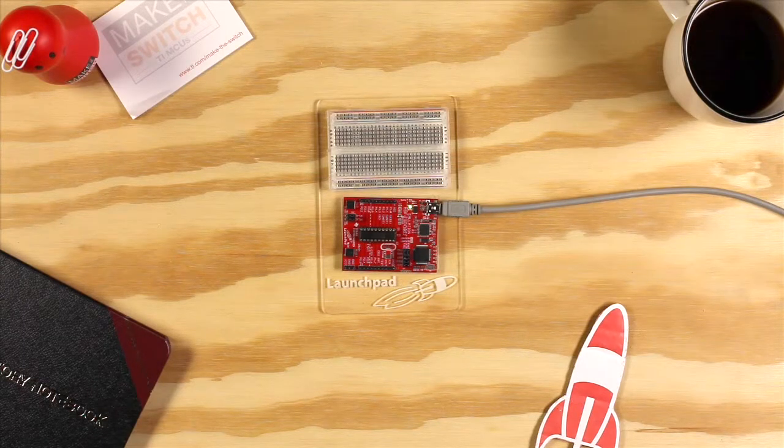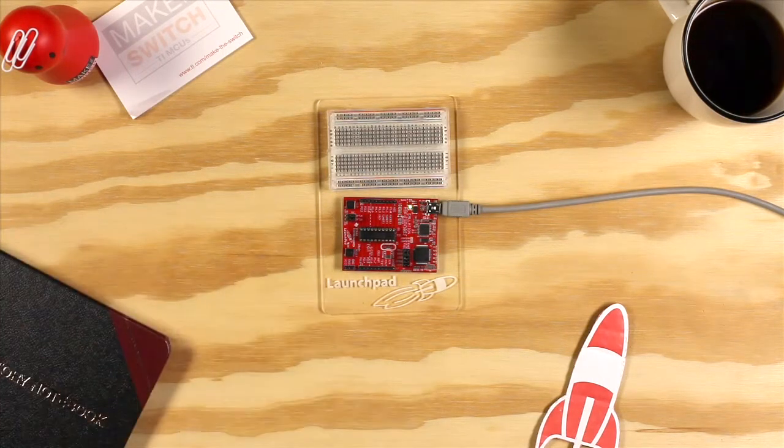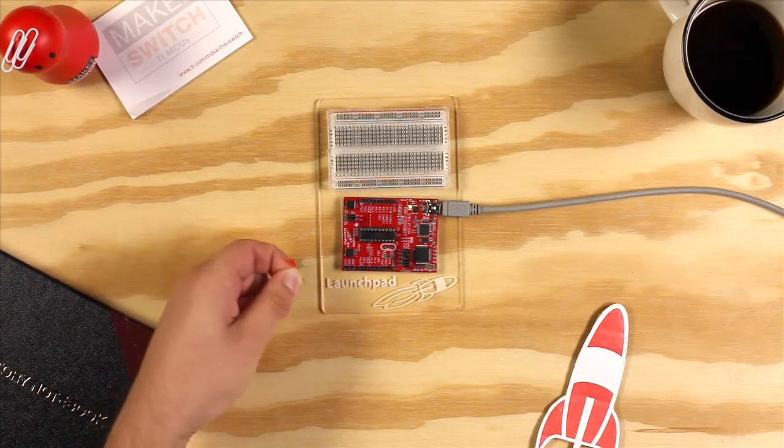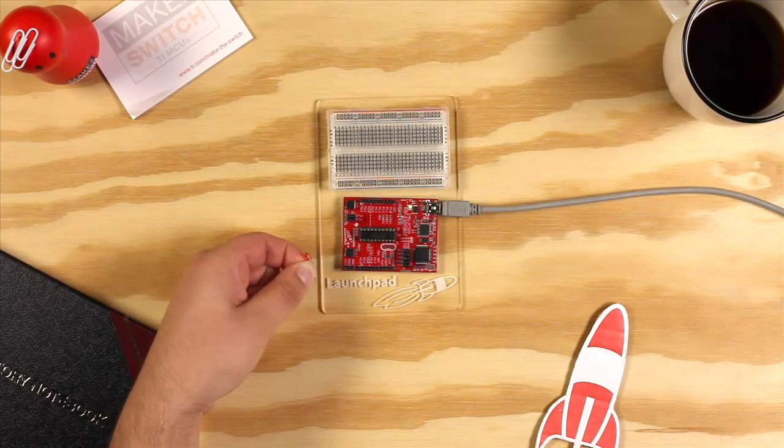If you wish to use an external LED, you can rig up a simple circuit using a resistor and LED connected to the launchpad as shown in the previous tutorials. Connect the anode, the longer positive leg of your LED, to an output pin on your launchpad through a 220 ohm resistor. Connect the cathode, the shorter negative leg, directly to ground. For this example, we can simply use the onboard LED that comes with the launchpad.